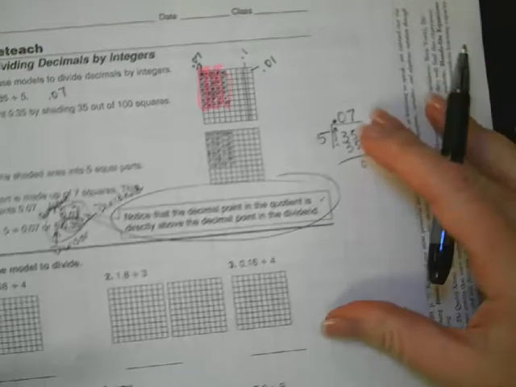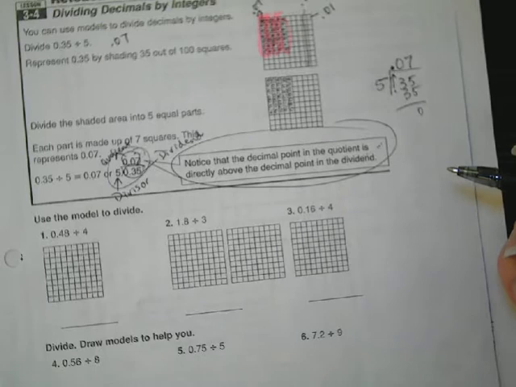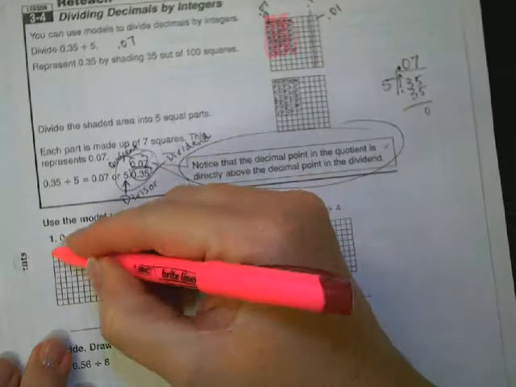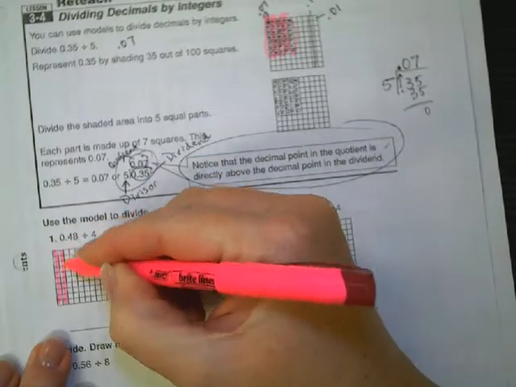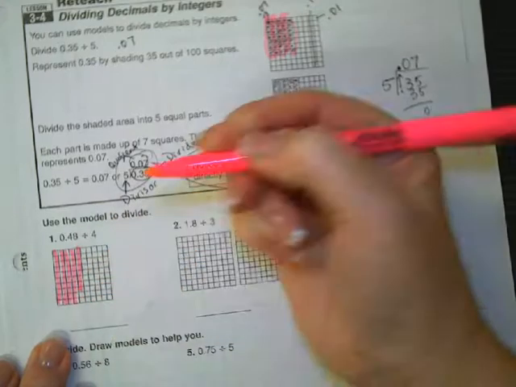All right, I'm going to do a few models here as demonstrated in your note page, so just try to stay with me in your notes. It says use the model to divide. It says 0.48 divided by 4. As some of you noticed, 0.48 divided by 4 was kind of hard to show, so we kind of had to think out of the box a little bit. So what I'm going to do, I'm going to use the highlighter here. I'm going to highlight 48 little squares here. There's 40 right there, and then I'm going to do 8 of these.